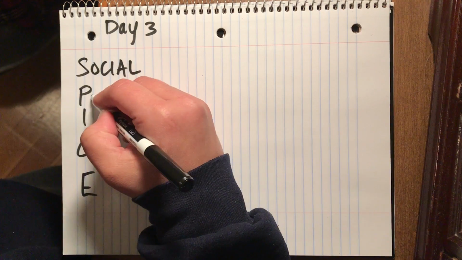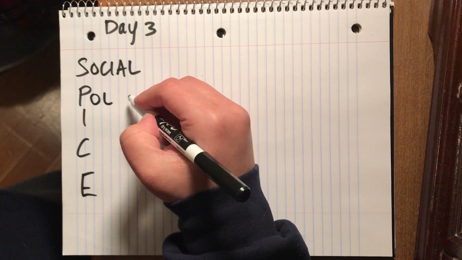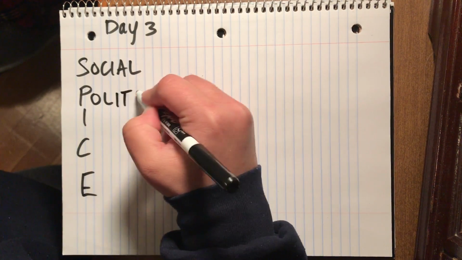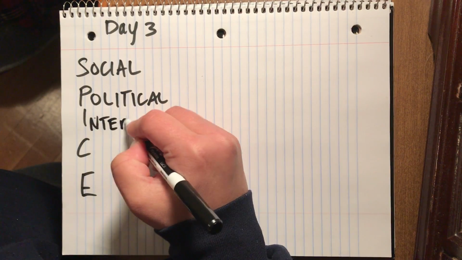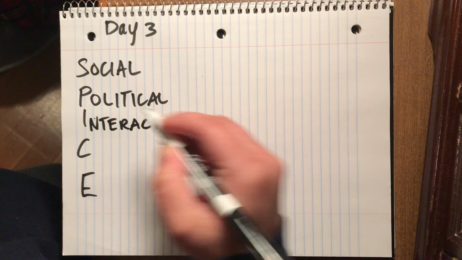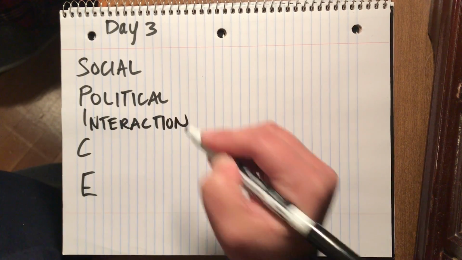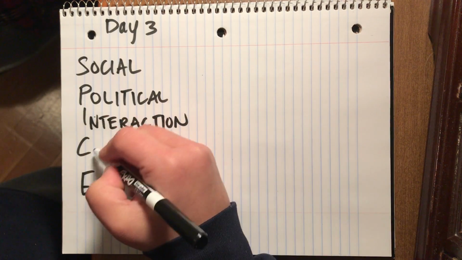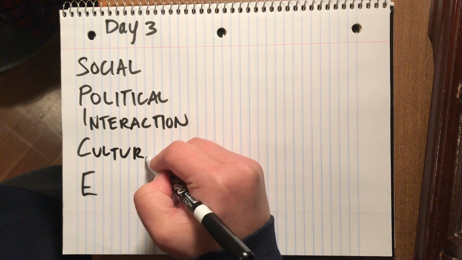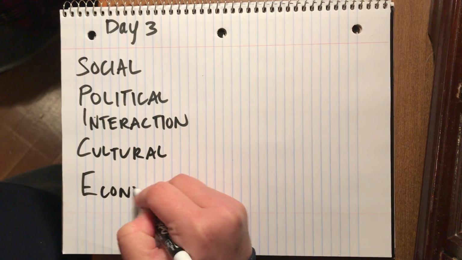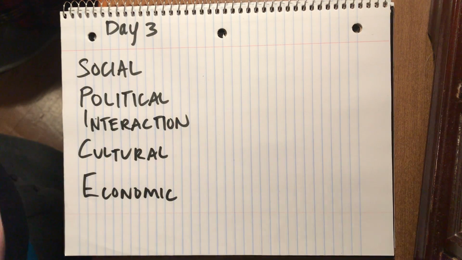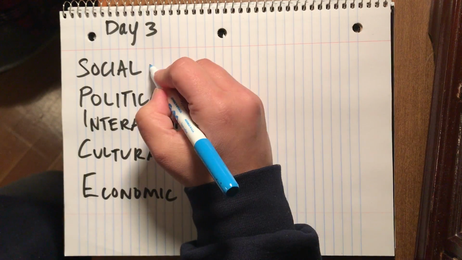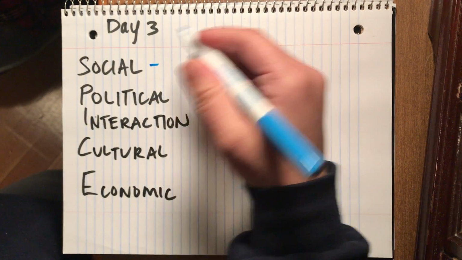You might use something else like Sprite or Pirates or Grapes. They're all the same things, but they're just ways to remember the AP themes. So we have social, we have political, we have interaction, so that's interaction with the environment. We have cultural, and then lastly we have economic. Okay, so these things are going to be used all throughout the test. You're going to see them in every kind of question. So some of the quick key terms that you can use to remember what they are talking about.